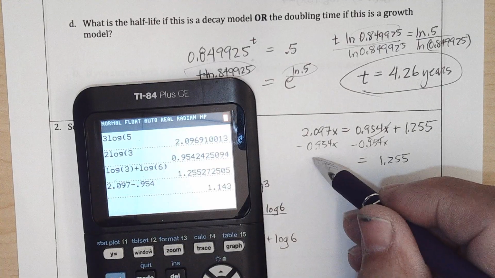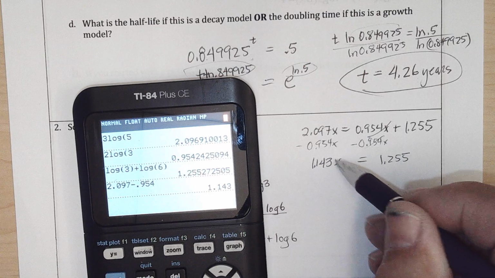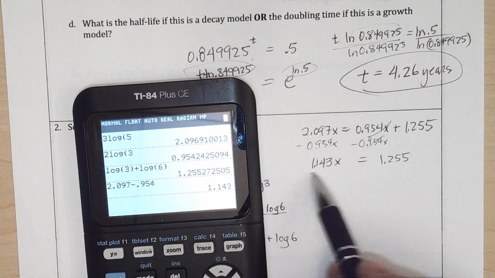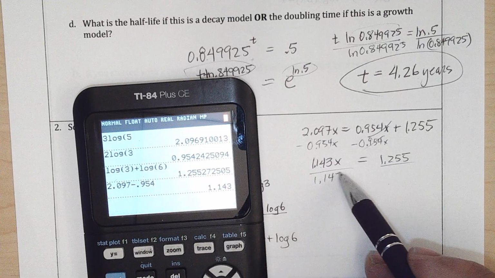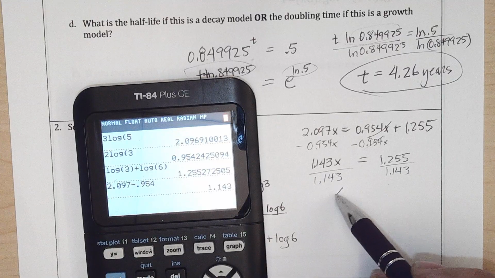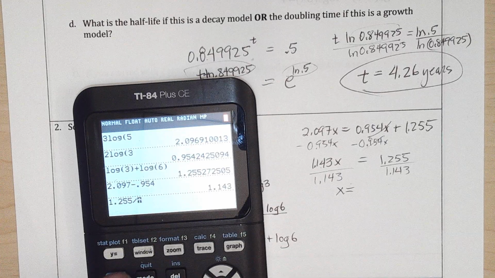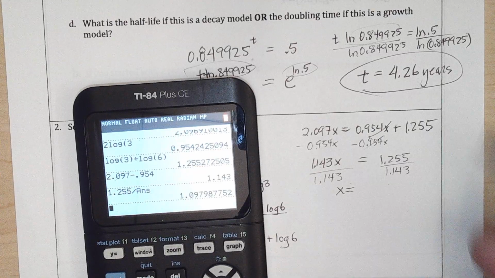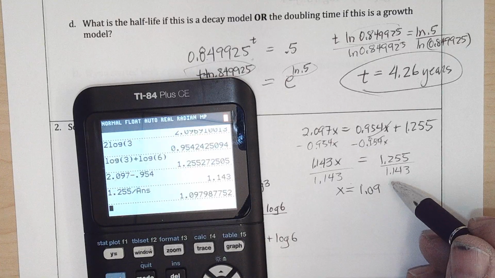I get 1.143x equals this. So I just divide by that. I get x has to be approximately, divided by my last answer, 1.098.